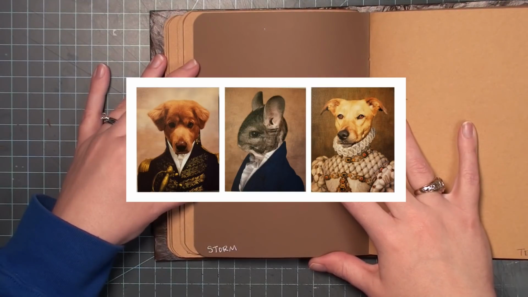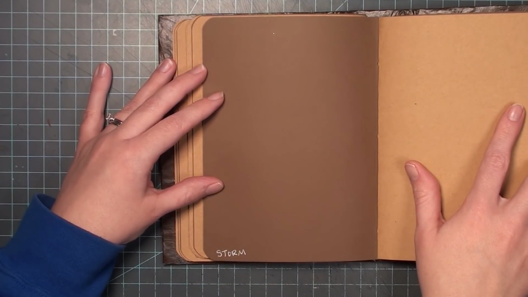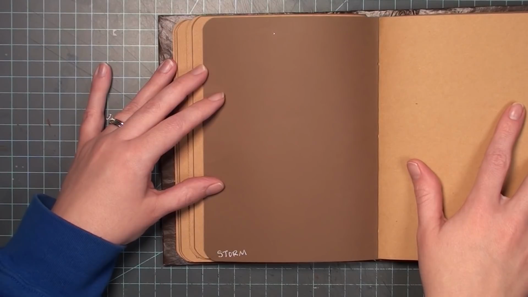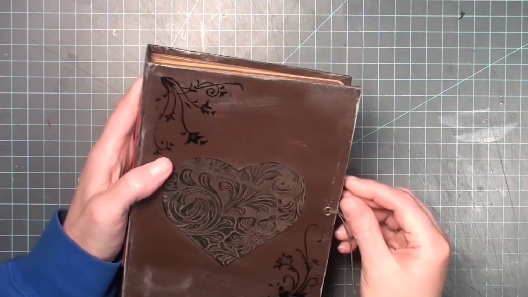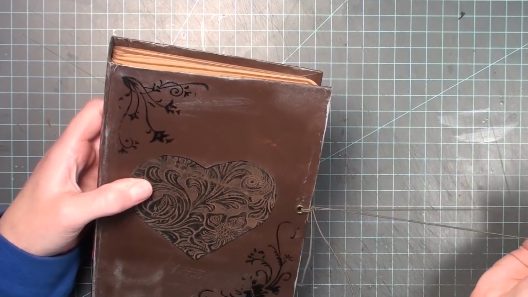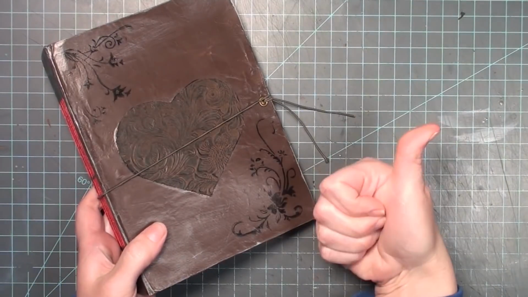My sister recently got these portraits of her animals, which are a really big thing right now. I don't know if you've seen them advertised, but I thought it would be really fun to paint a portrait of Stormy in this kind of vintage Renaissance style. So first things first, I need to get some pictures of Stormy. She is an 8-month-old puppy, so wish me luck.